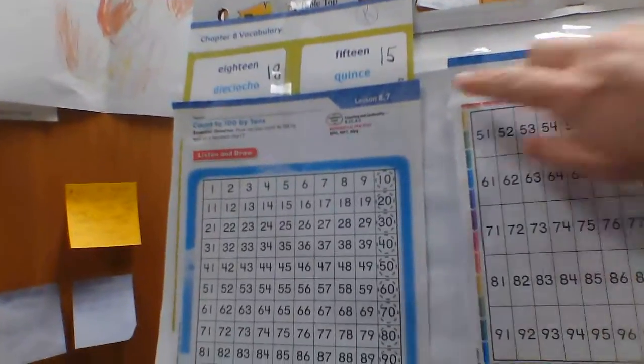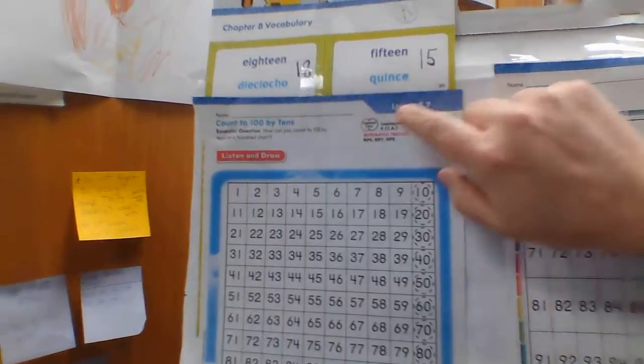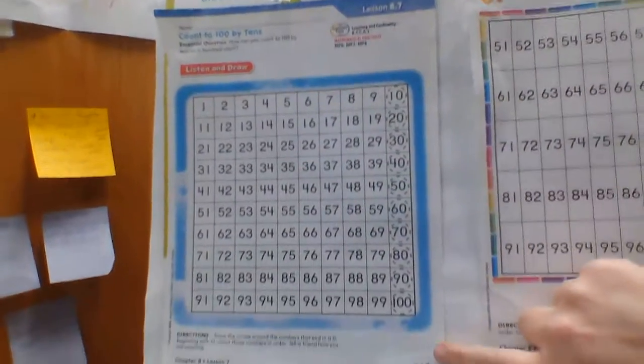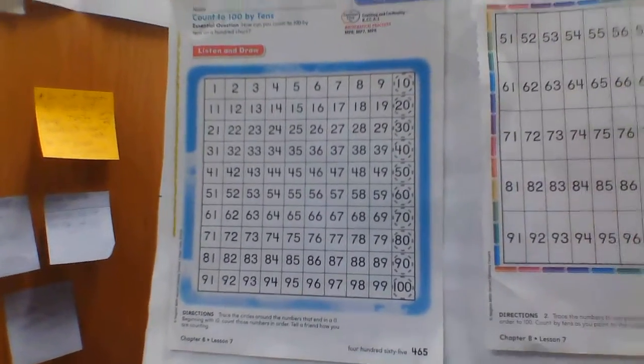Hi, kindergarten. Today for our math lesson, we are on lesson 8.7, and that is on page 465 in your math book. Here it is. Lesson 8.7, count to 100 by tens, and it's on page 465. So, we are going to practice counting to 100 by tens.